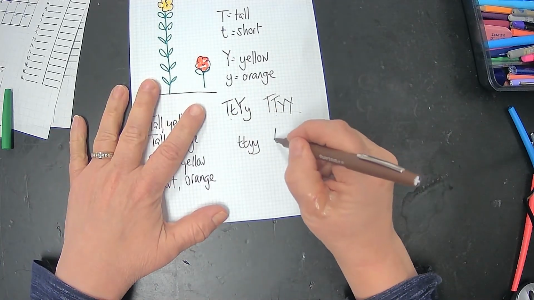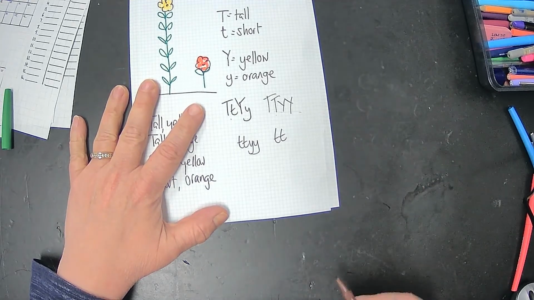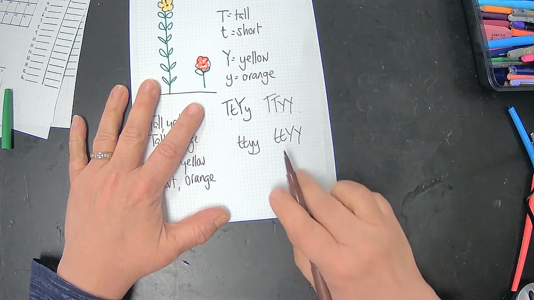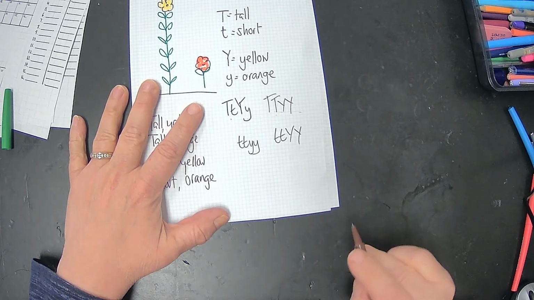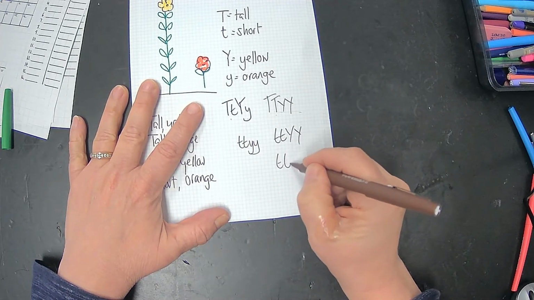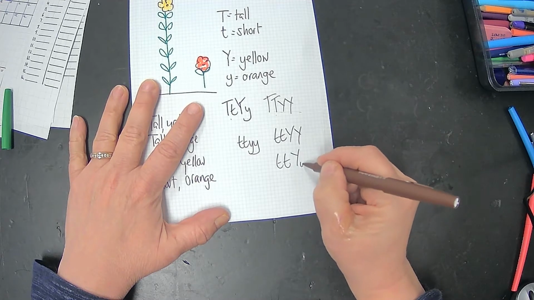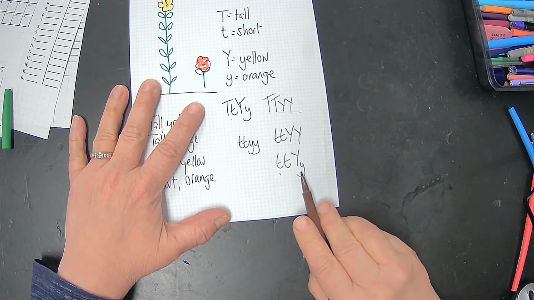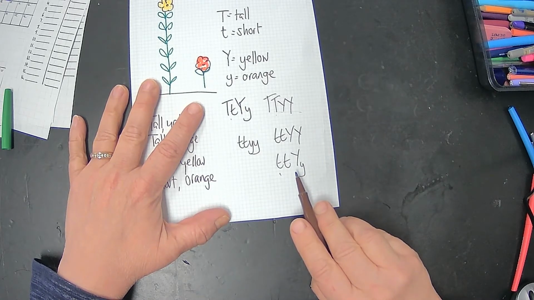I could be little t, big Y, big Y. That would give me short and yellow flowers. But so would that genotype. It'd still be short, but I'd have yellow flowers. So there are lots and lots of options here.